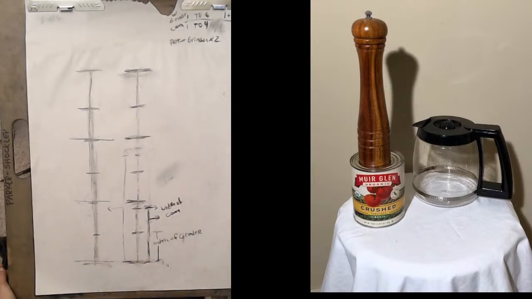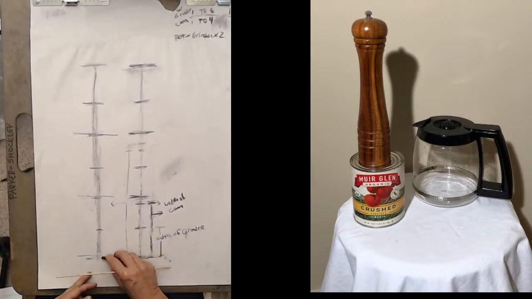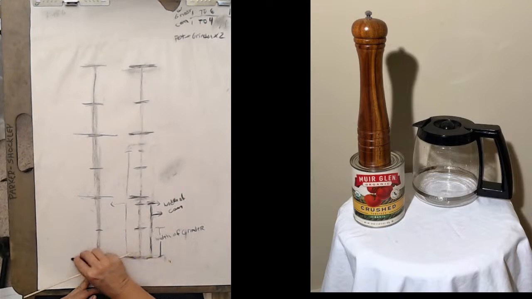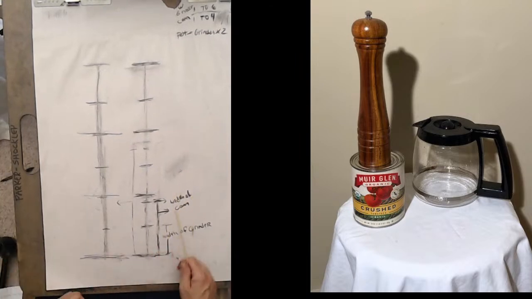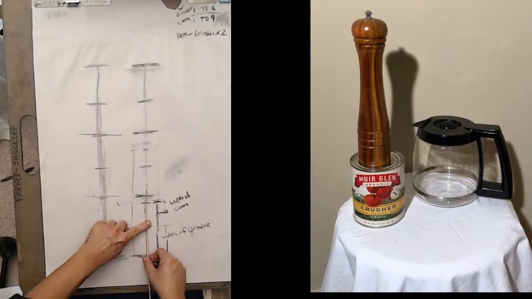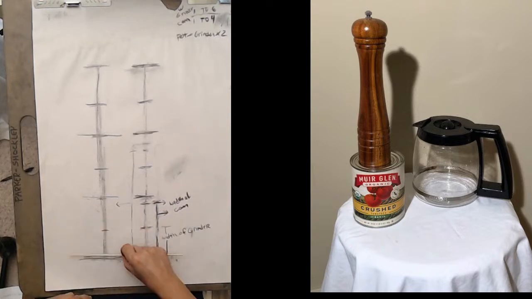So knowing that, and the can is on the bottom. It's the bottommost part of the drawing, so the can is going to line up with where I decided the bottom was going to be, which is right here. So let's take the measurement here that I said the width of the can equaled. And I want to center that on this because I want this line to be the center of the can.